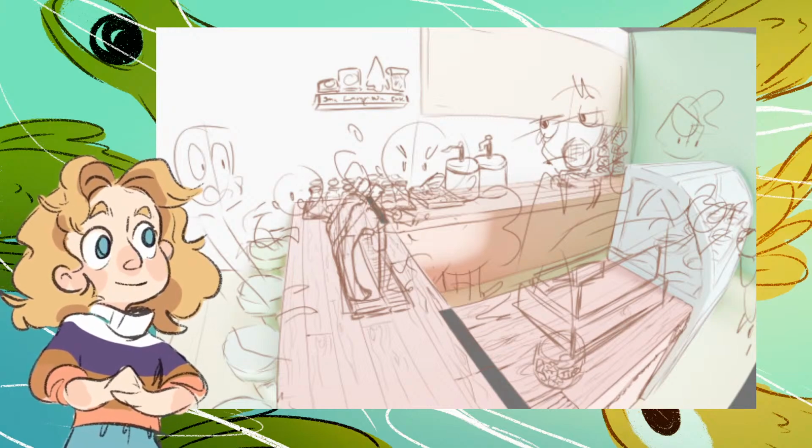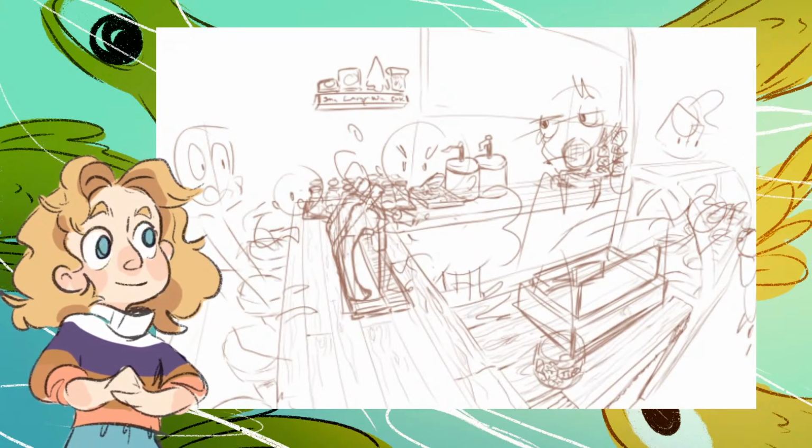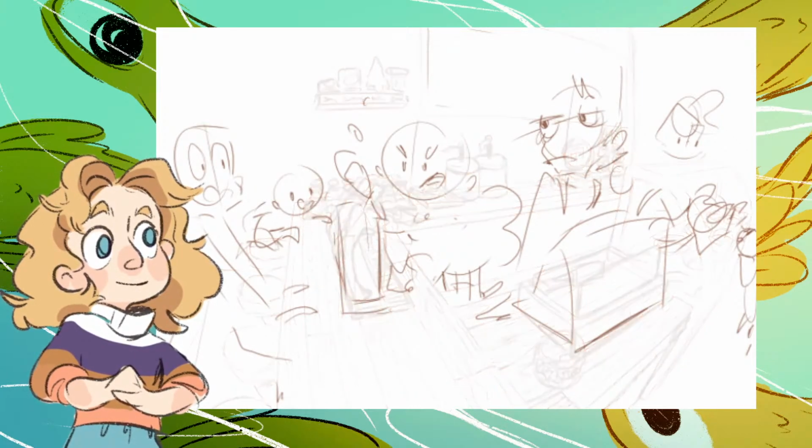I already have the character designs. I just need to worry about sketching them in design. There we go.